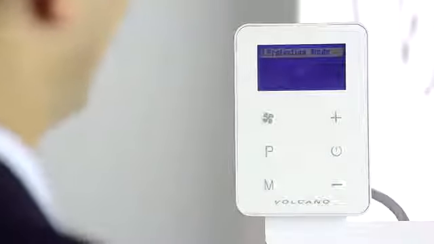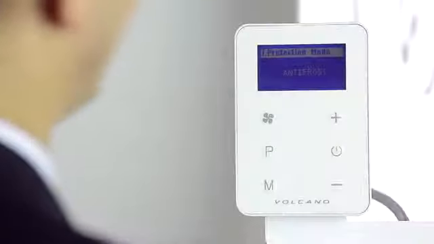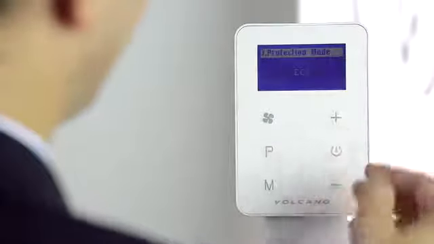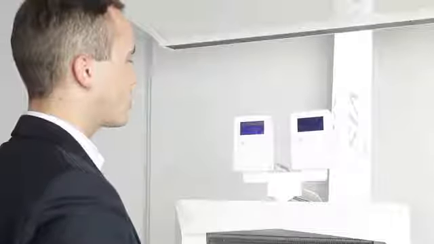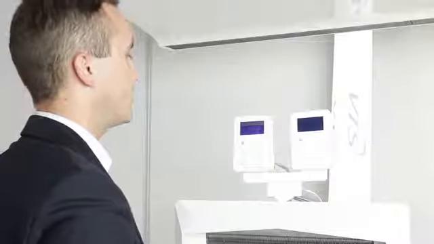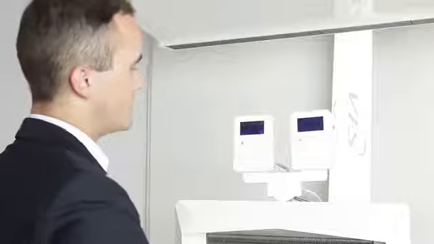In the next setting, number 7, the protection setting, I have the option of turning on the economy setting and the antifreeze setting, or turning them off. Setting the antifreeze temperature of the Volcano EC Controller protects our heat exchanger from freezing.